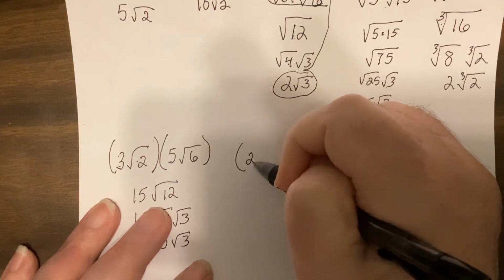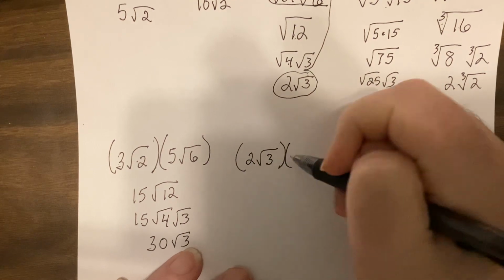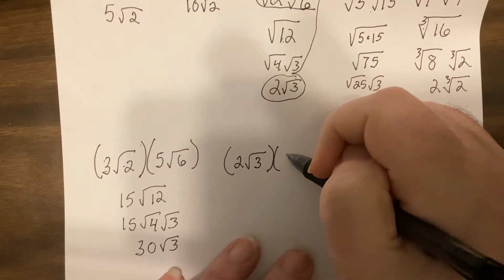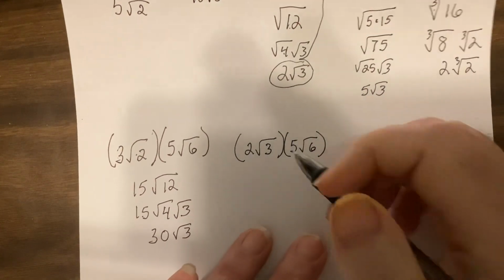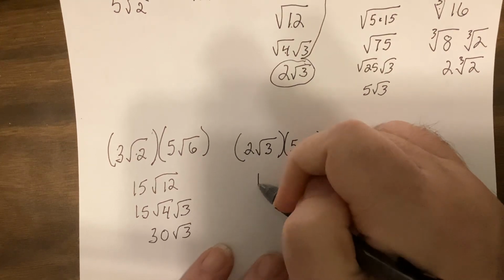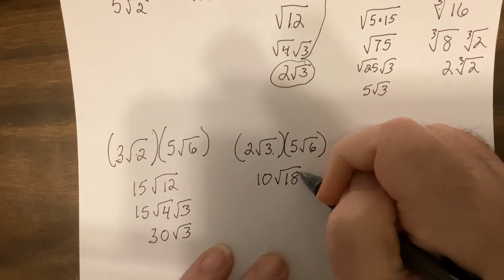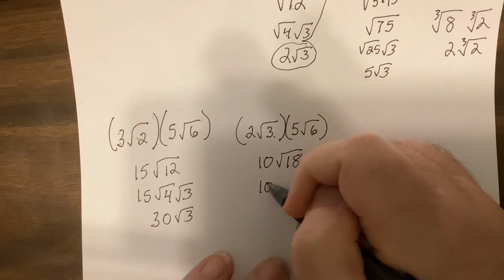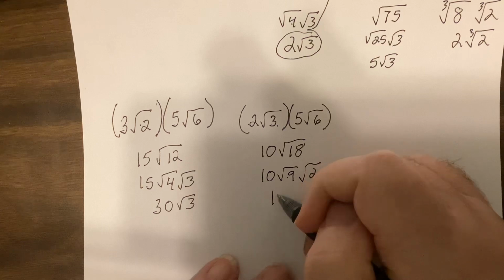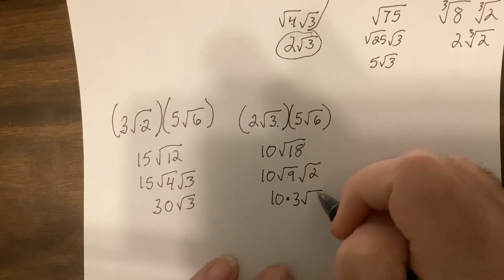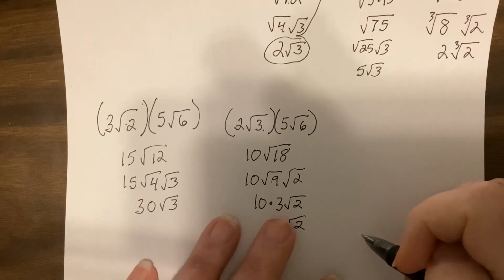So if I had 2 times the square root of 3 times 5 square root of 6, I would say, okay, 2 times 5 is 10. Square root of 3 times square root of 6 would be square root of 18. Then 18 is 9 and 2. Square root of 9 is 3. So it's 30 square root of 2.